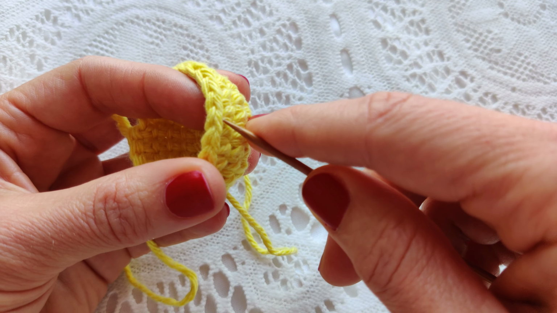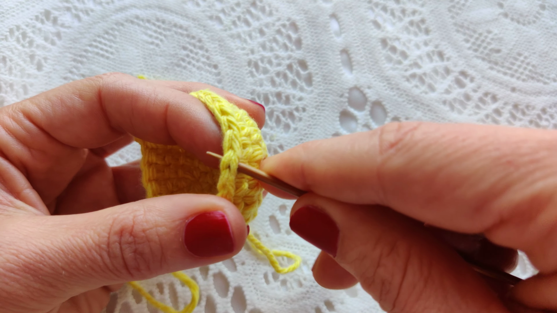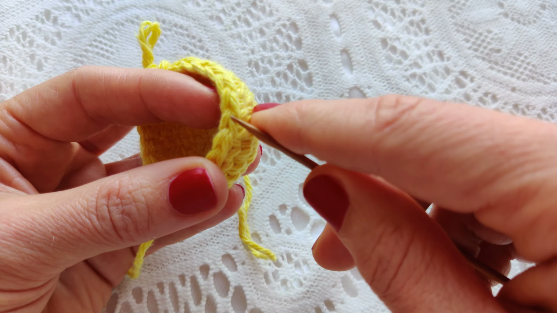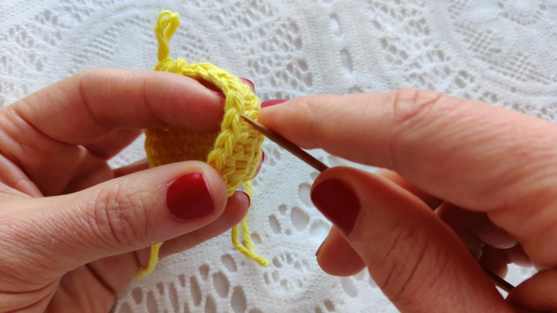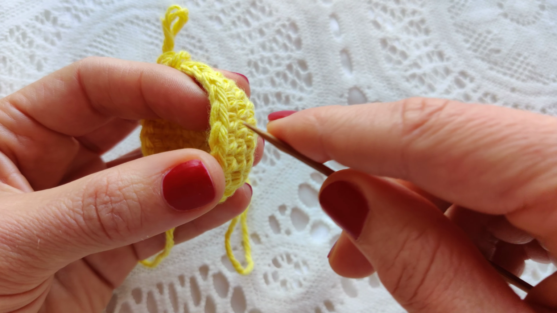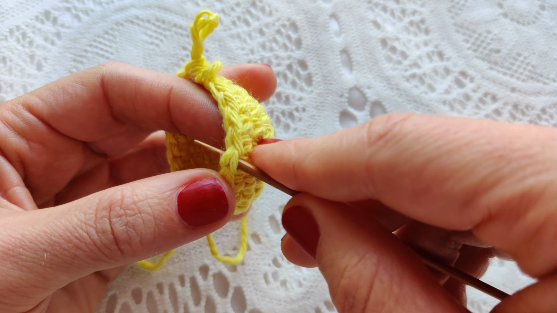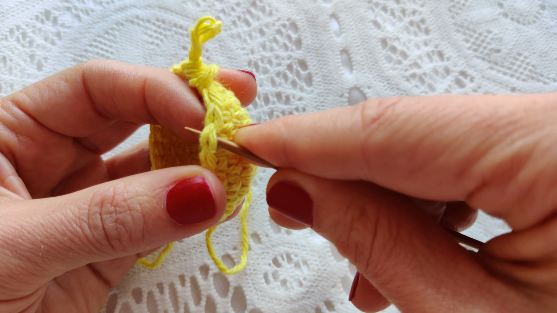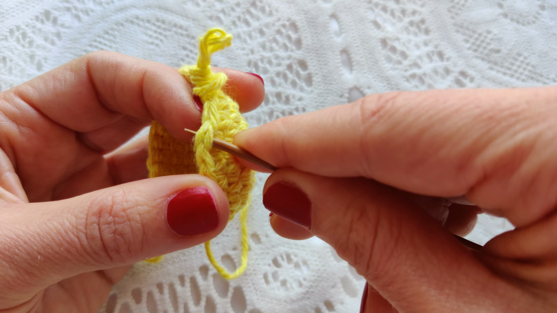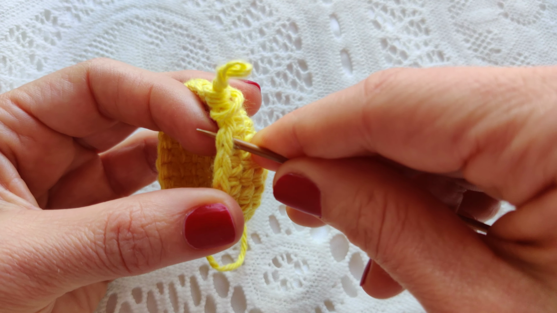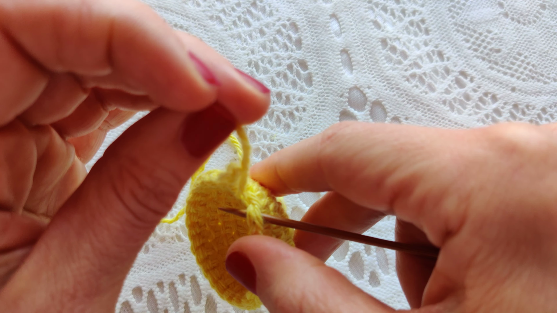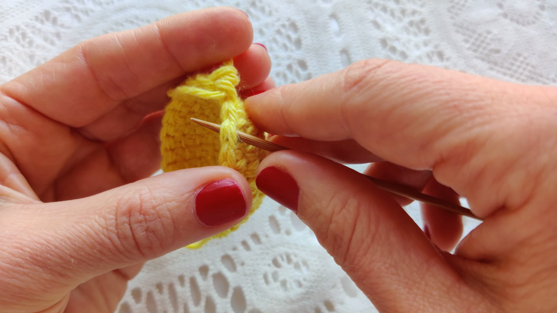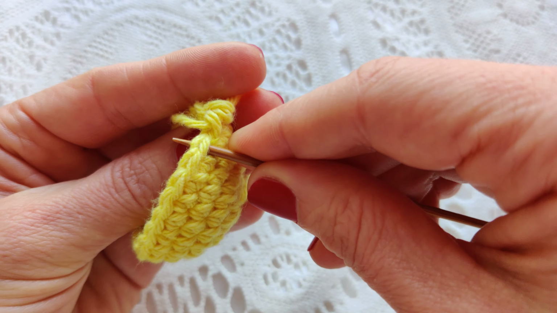13, 14, 15, 16, 17, 18, 19, 20, 21, 22, 23. I'll bring it here, and the final 24.